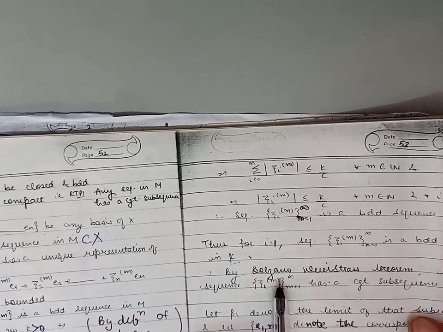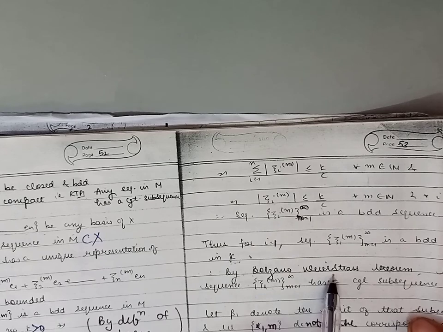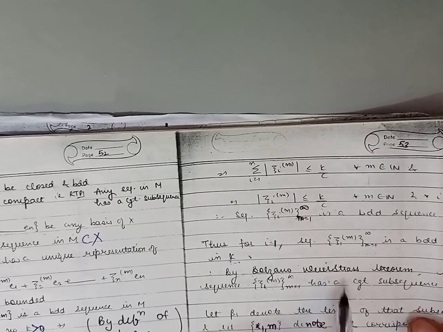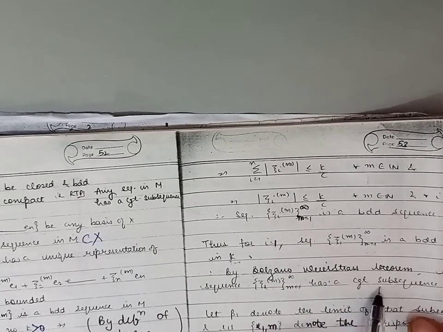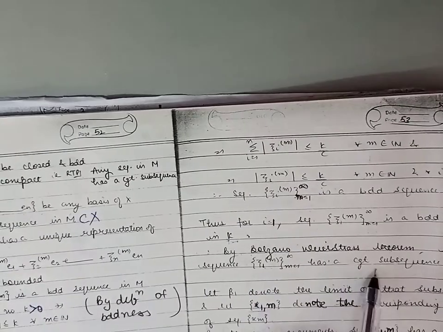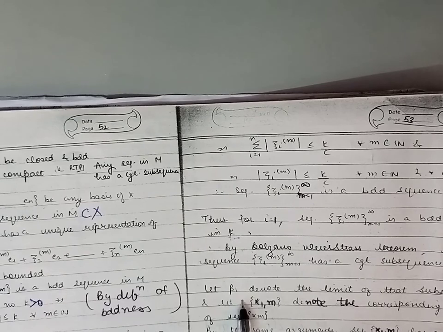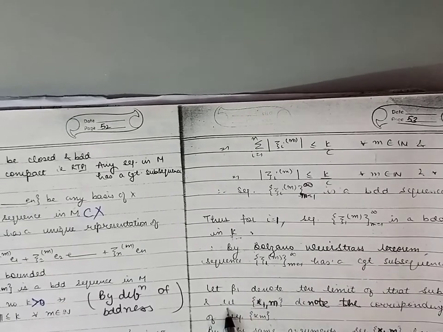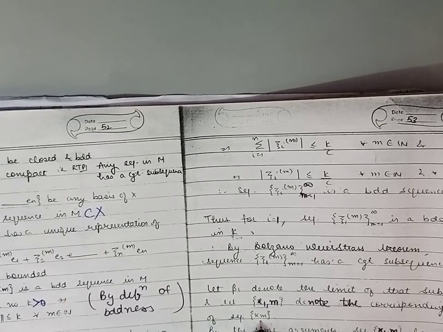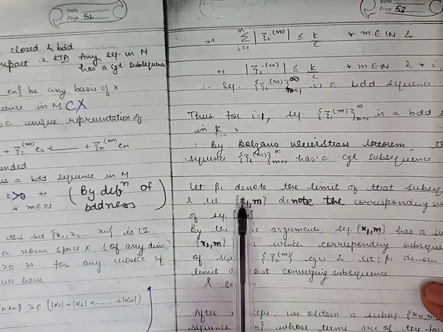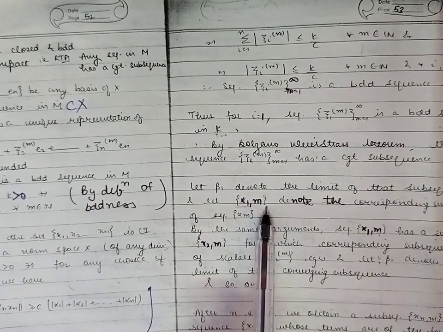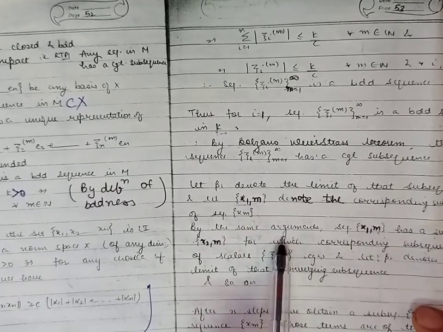So we can use the Bolzano-Weierstrass theorem. According to that theorem, every infinite and bounded sequence has a convergent subsequence. So this sequence will have a convergent subsequence, and let us take beta 1 to be the limit of this subsequence, and we consider the corresponding subsequence of the sequence xm, denoted by x1m. Now we can use the same argument again and again.